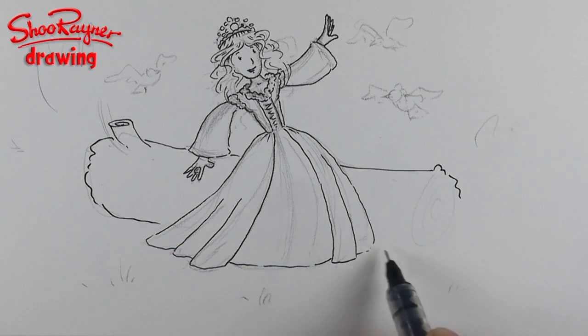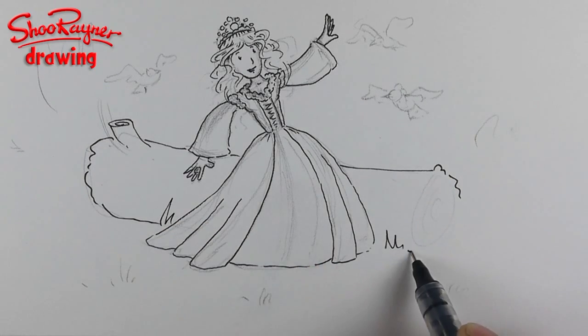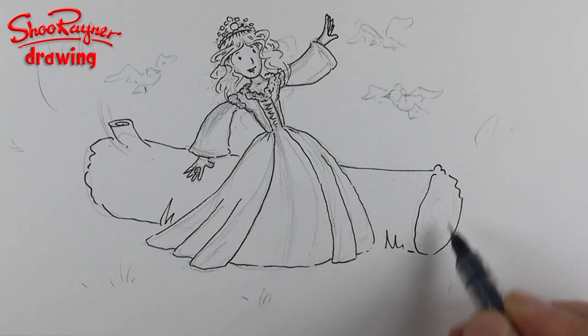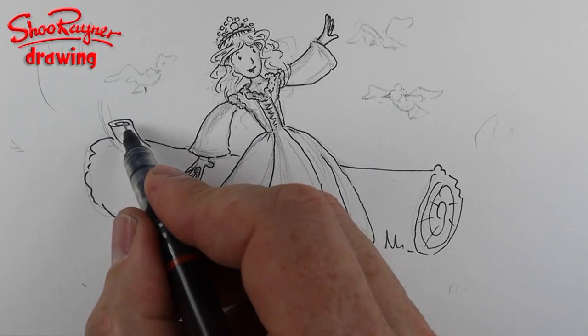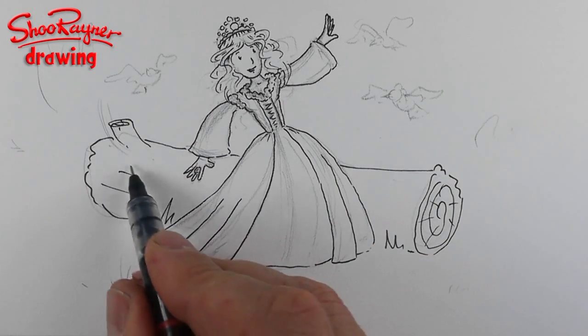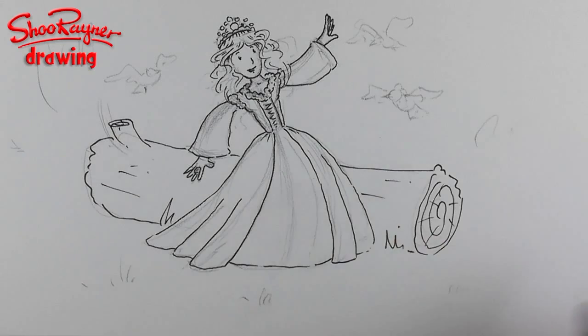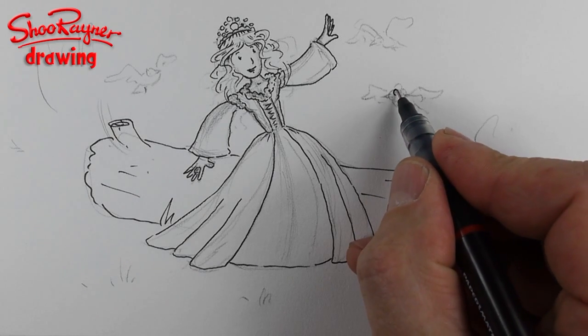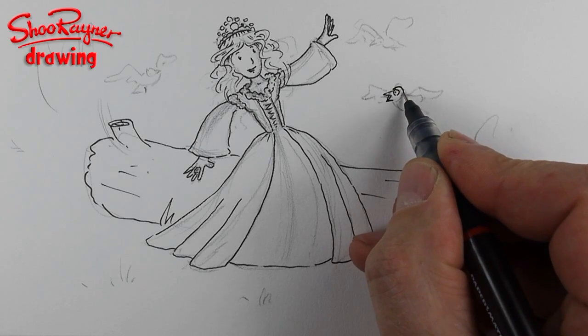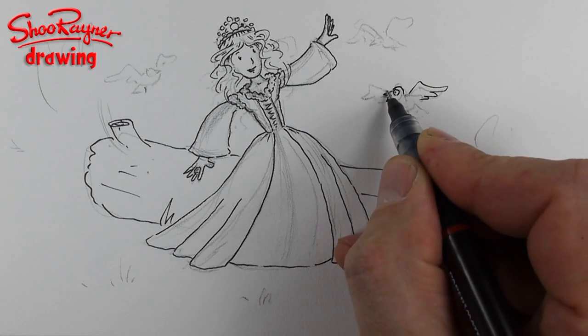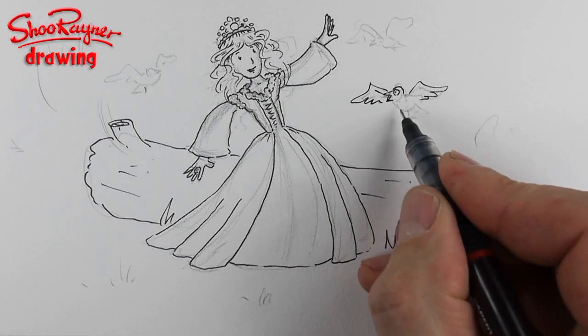So I'm going to put a log in the background, because that's kind of what you see in a fairyland scene, and it suggests that the woodcutter has just left her there, and the little birdies have come along and saying, "We'll help you, princess, we'll show you the way." Doing those silly voices again, sorry. It's kind of what I do.